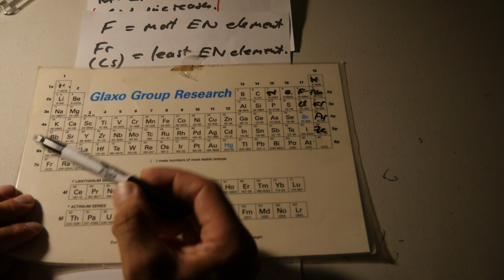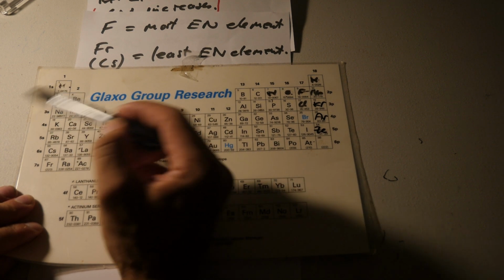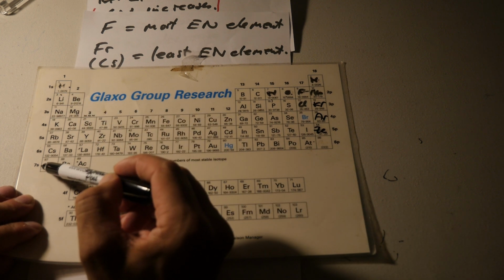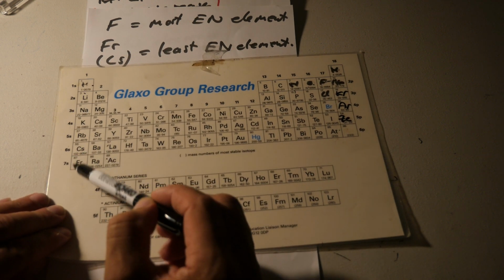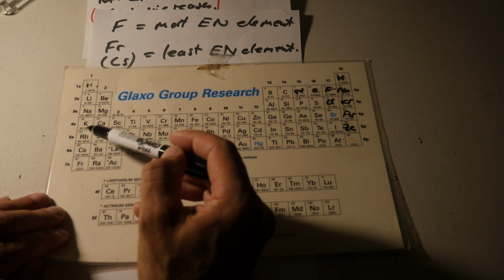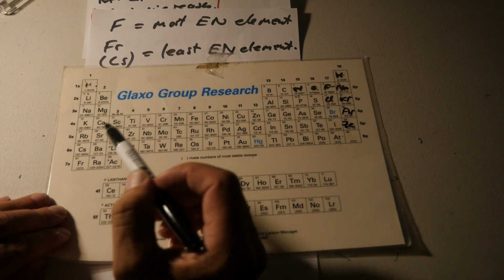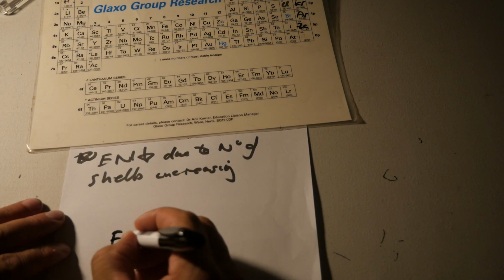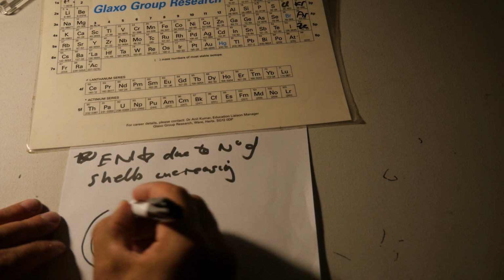Whereas when you go down, although the nucleus is getting bigger, there are more and more shells of electrons. So the nucleus has very little effect. The nuclei of cesium and francium, at the extreme end, have very little effect on another atom's electrons because there is a lot of shielding around it, with multiple shells around it.